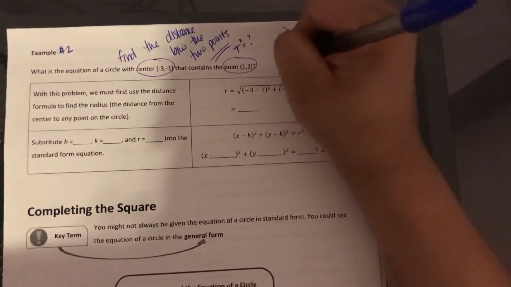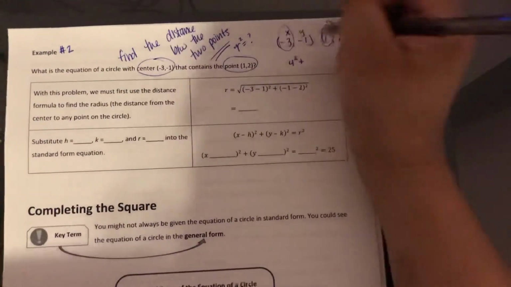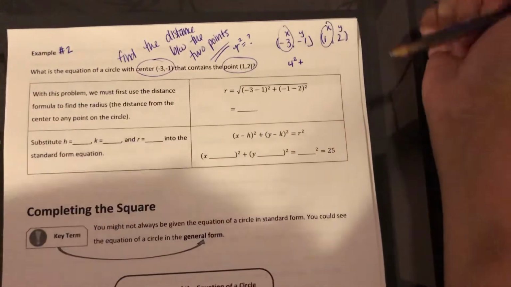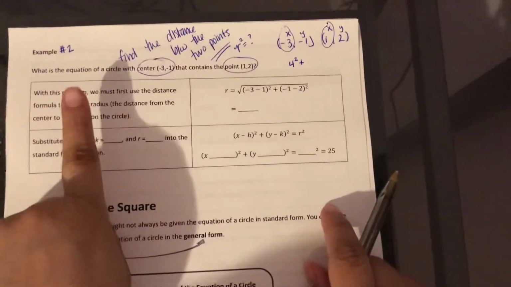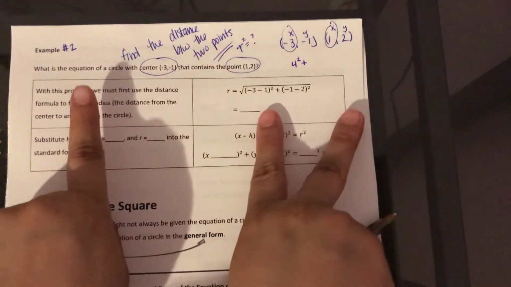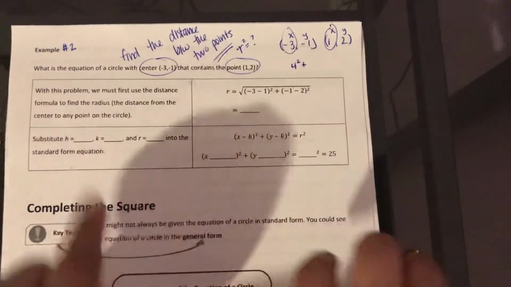So that's going to be 4 squared. Plus, now I'm going to do -1 and 2. I have -1 on this side of the number line and 2 on this side of the number line. Together, there are 3 units.